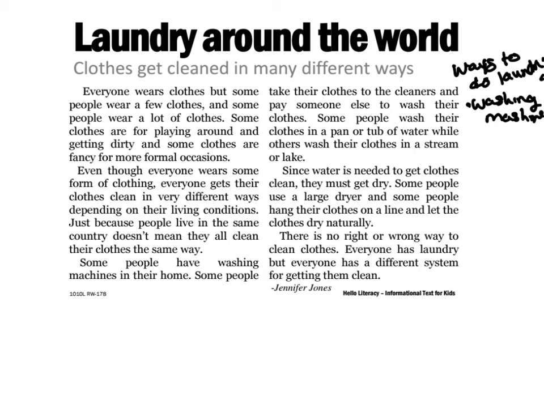Everyone wears clothes, but some people wear a few clothes, and some people wear a lot of clothes. Well, that first makes me think, well, I hope everybody wears some clothes, and it kind of amused me to see that. So I'm just going to go ahead and put LOL. Everyone wears clothes. And I know there are some tribes and different things where people wear less clothes than others, but for the most part, we all wear clothes.